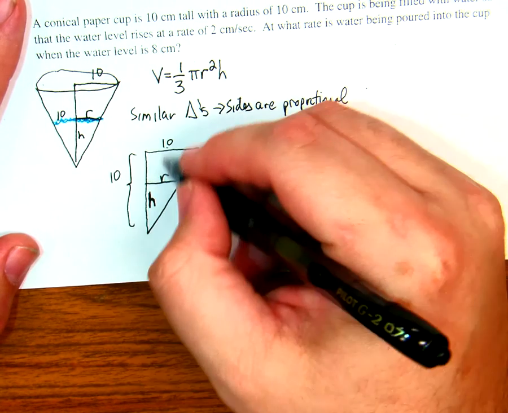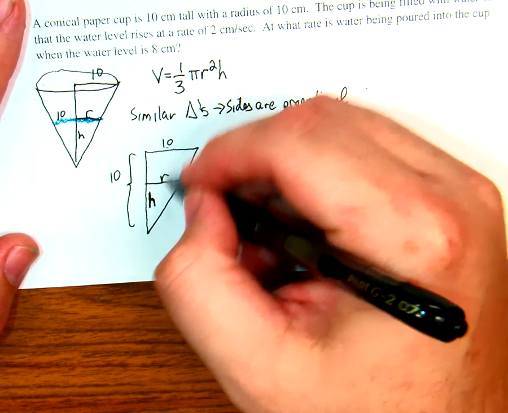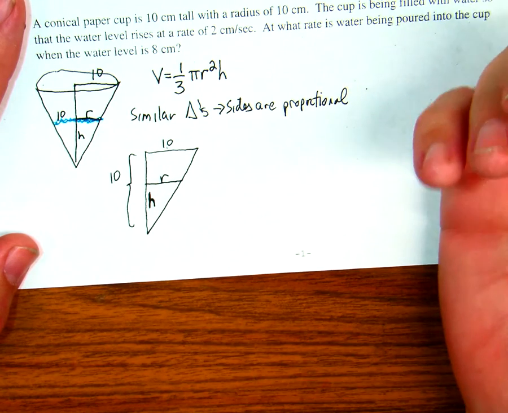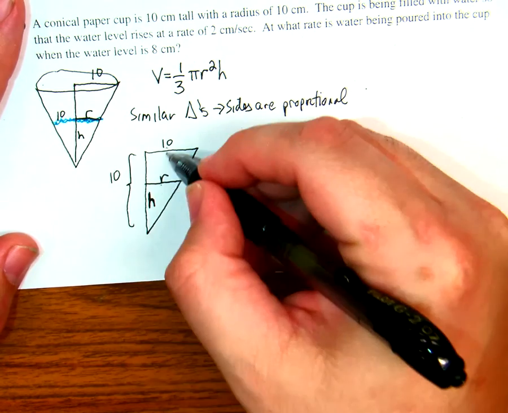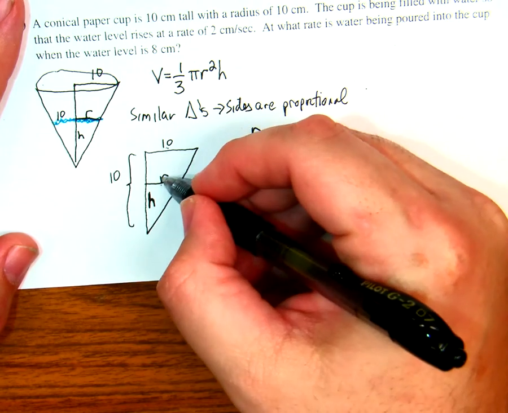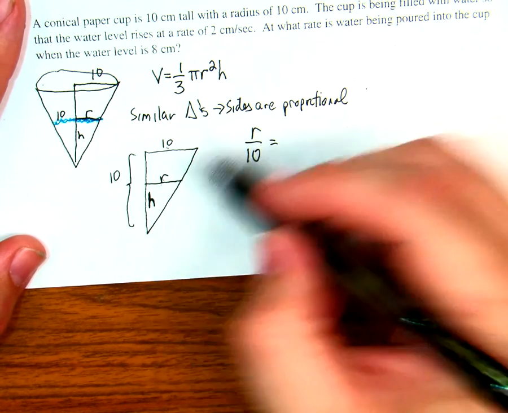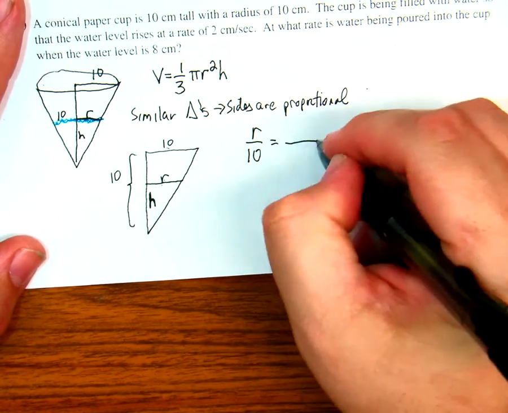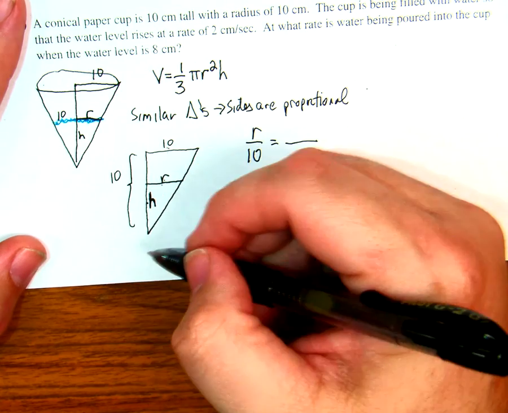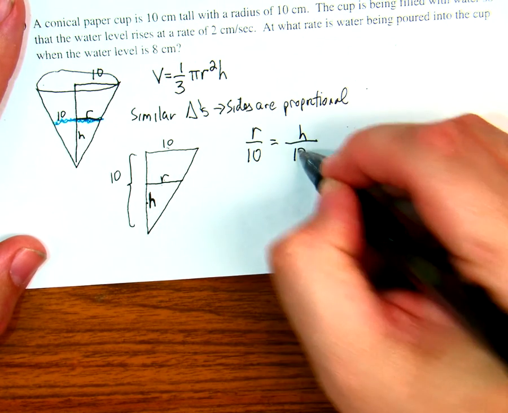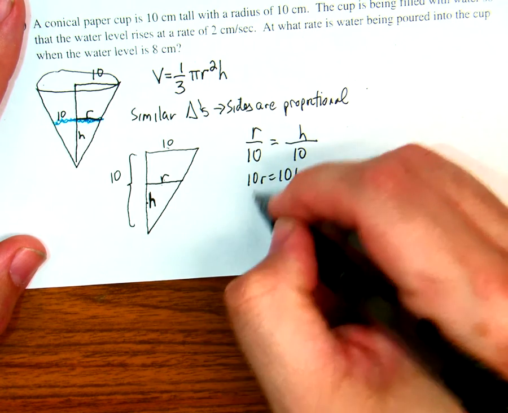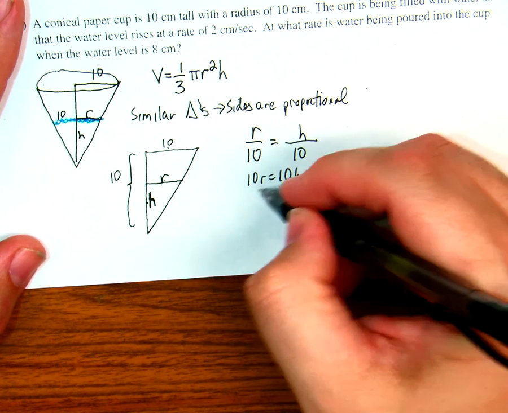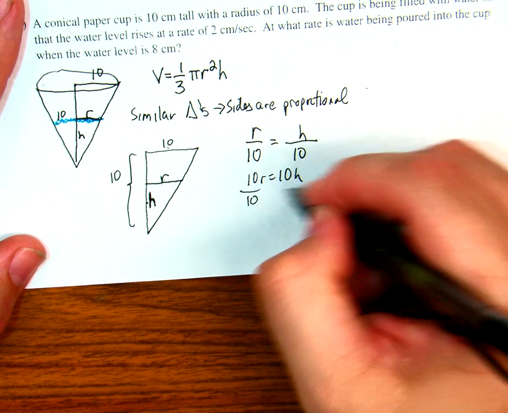I like to go small to big. Like R over 10, because if you take the ratio of corresponding sides. Now, what would be the corresponding sides? H and what? H and 10. You do a cross product, you get 10R is equal to 10H. Divide by 10, R is equal to H.